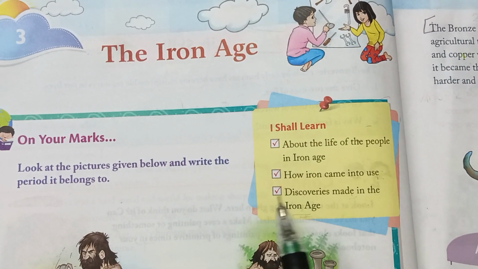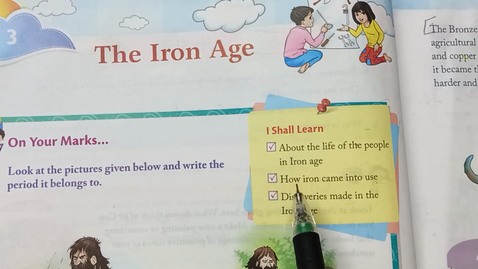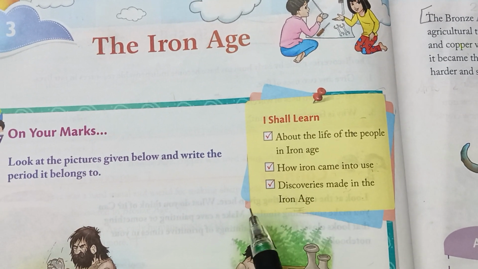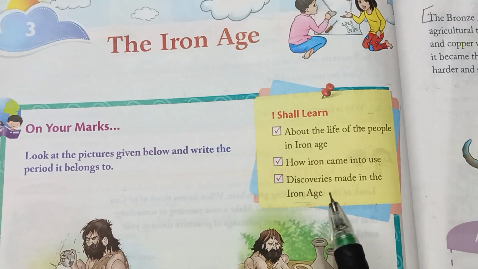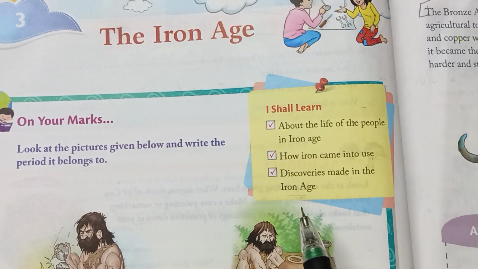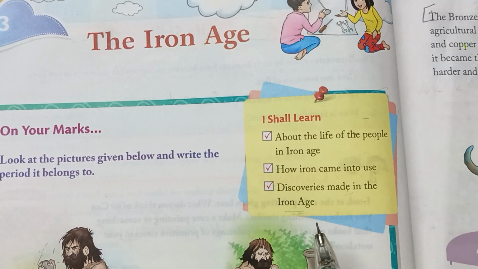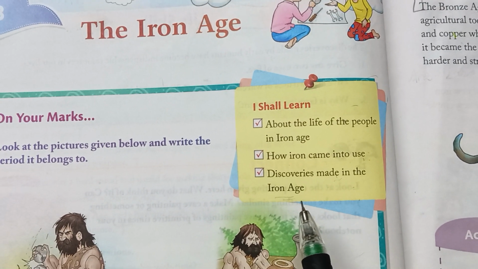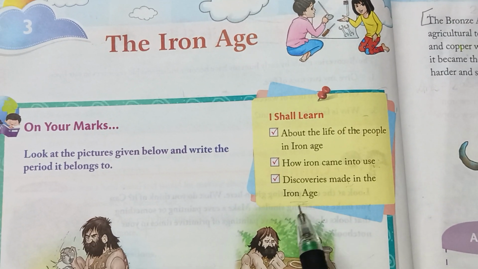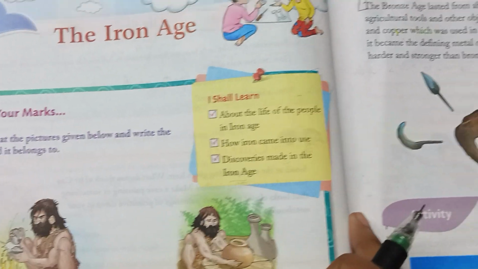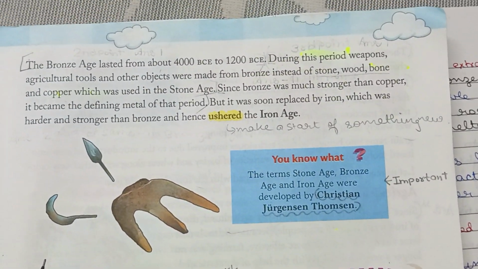Second, how iron came into use. Secondly, we will learn how iron was extracted from the ores and how it was used by the people during that age. Discoveries made in the Iron Age. We will also learn what new things were discovered and made during that age. We all know that the Iron Age is also known as the later period or Neolithic age. Now let's start the chapter.